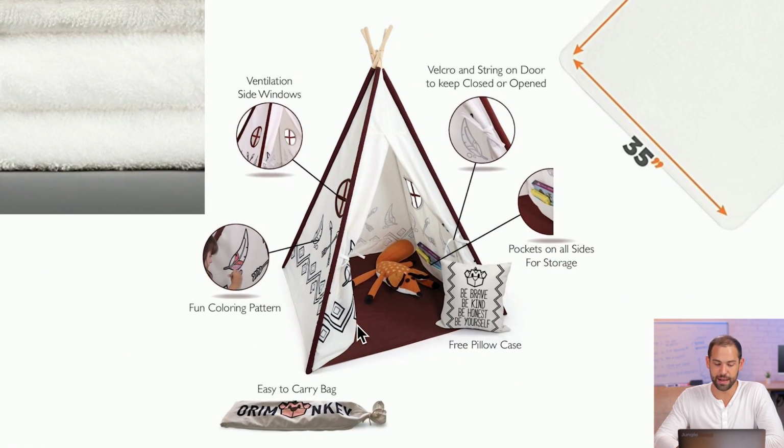Looking at this TP again, I like it because it calls out the different benefits of this particular item. I would never have realized that you could color on here. I never would have realized there's little pockets in here. So overall, they did a nice job with the TP.